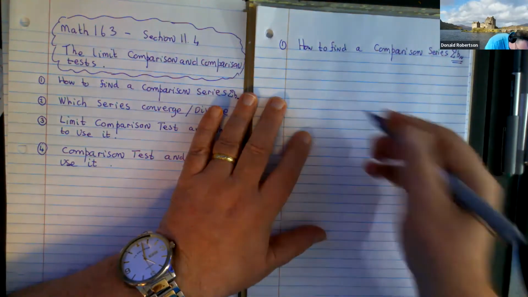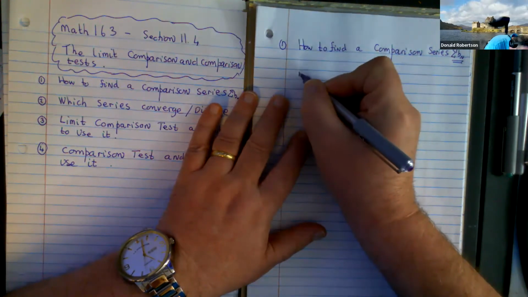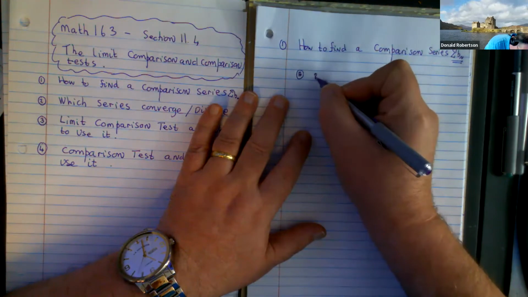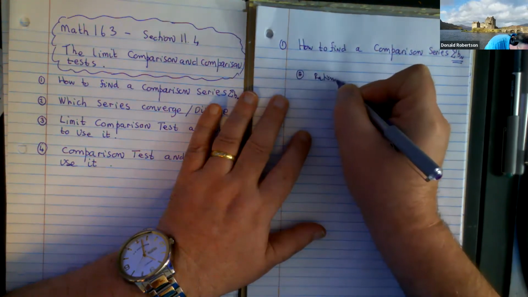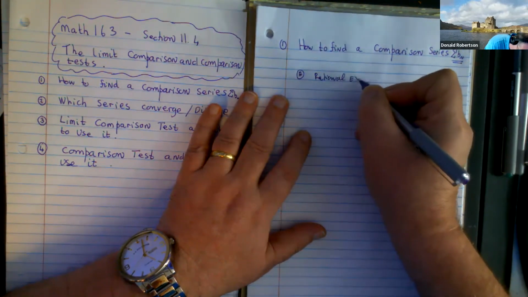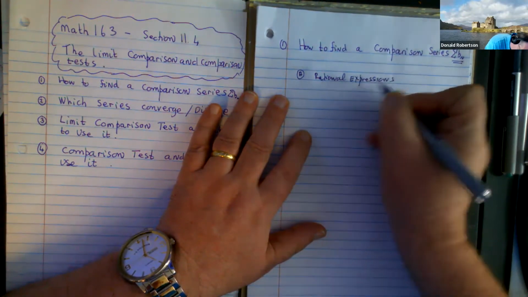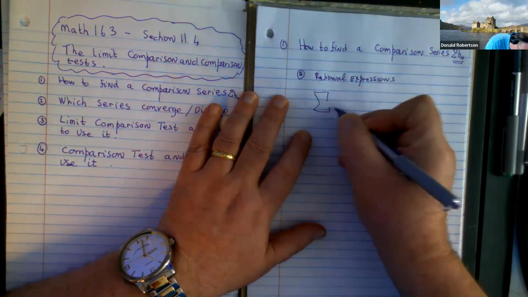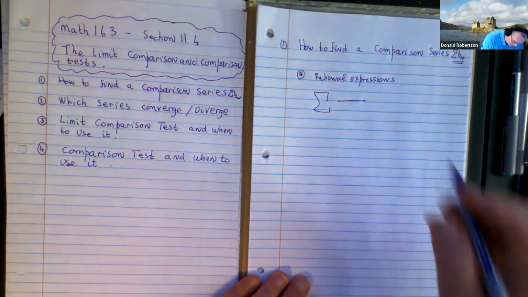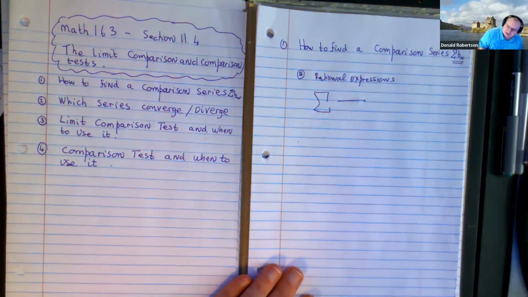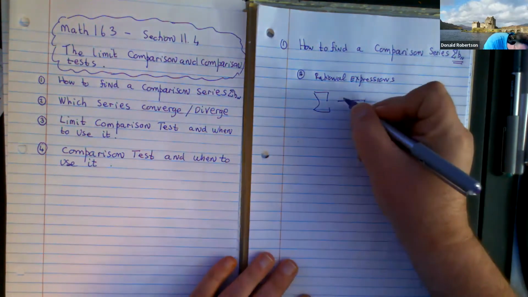It should be simple. Now, the first type we're going to look at, I guess we'll call it A, are rational functions, or rational expressions, I guess would be a better term. If you get a series made up of a fraction, and the top and bottom are powers of n, they could be n cubed, n squared, that would be a good candidate.